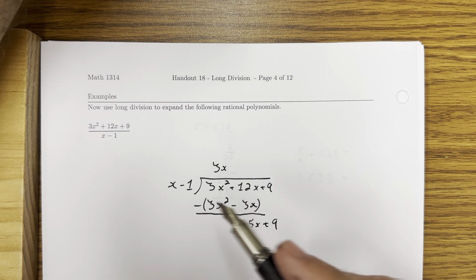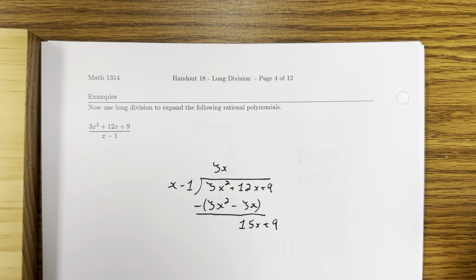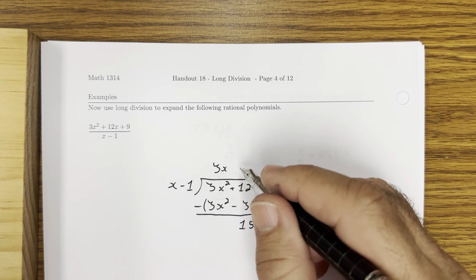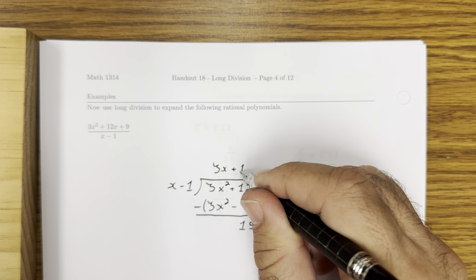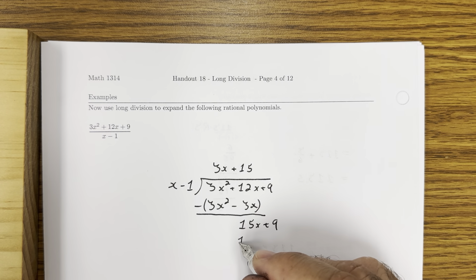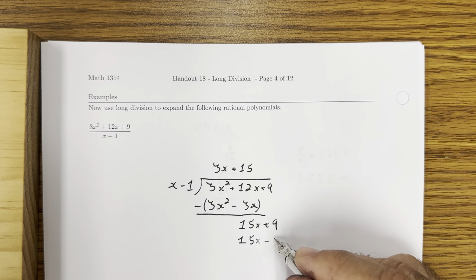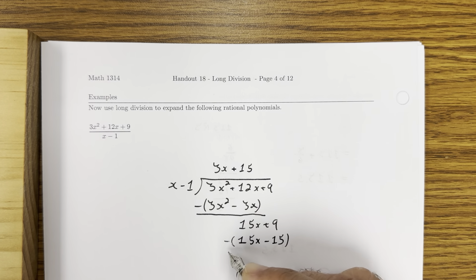And so now we're left with 15x, and how many times does this x here go into 15x? Well, of course, it is a grand total of 15 times. So x times 15, that's 15x. 15 times negative 1, that's negative 15. 15x minus 15x is 0, 9 minus negative 15.